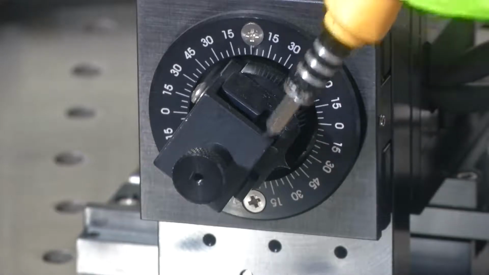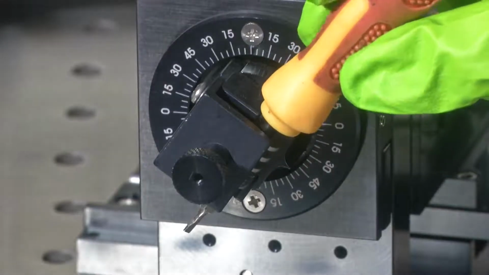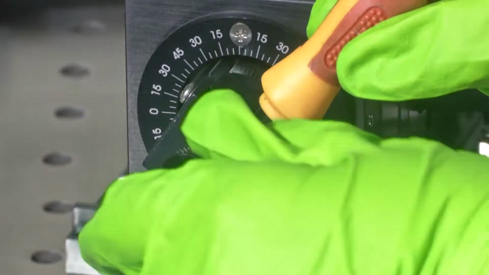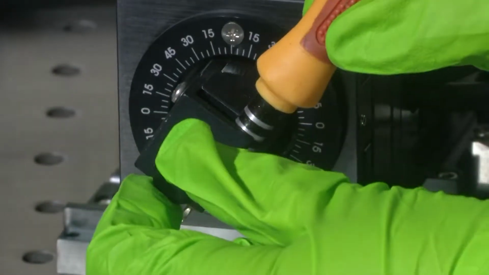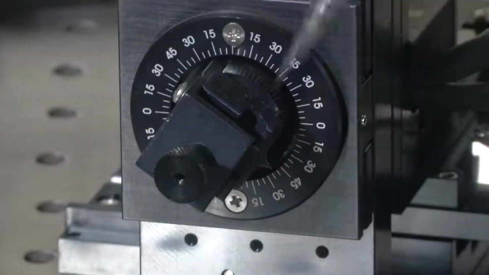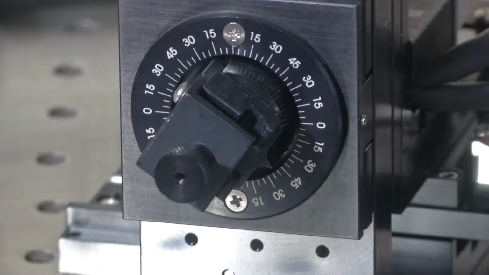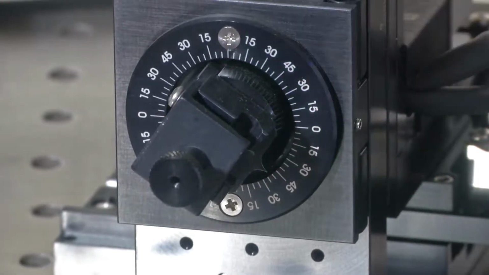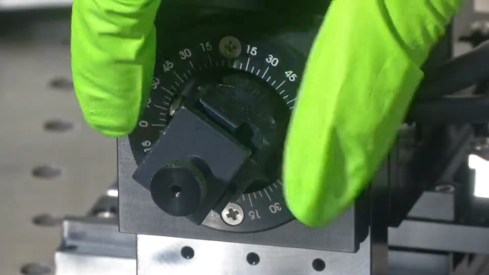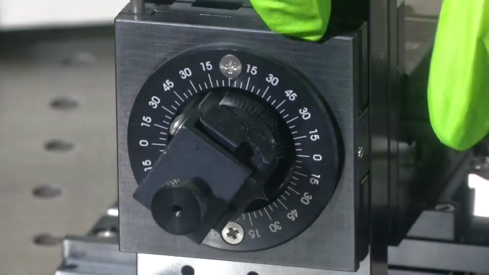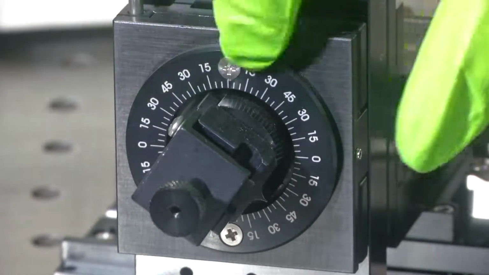For example, say I fix this. This is how the tool would go in, and then you could use the knob to tighten it. So, this is the tool holder, and the tool holder can be rotated. There is a radial dial here.